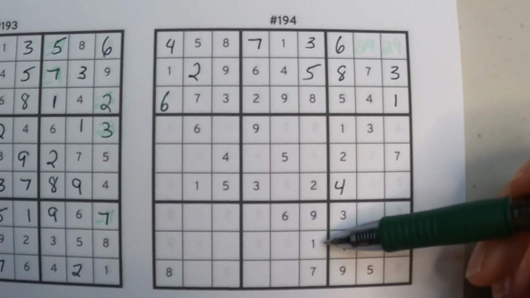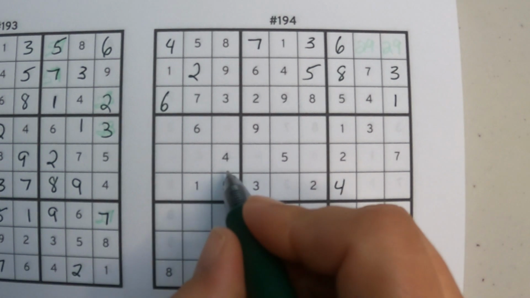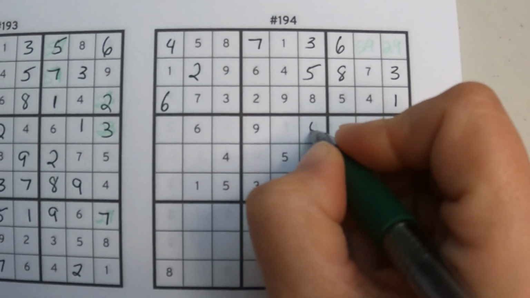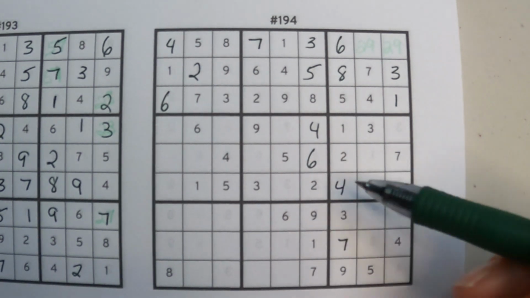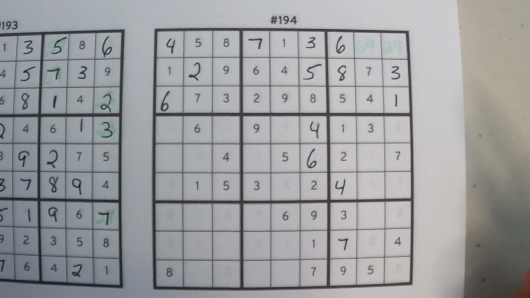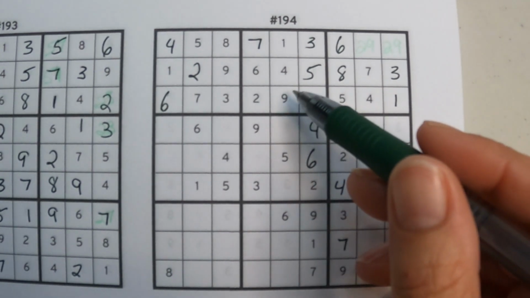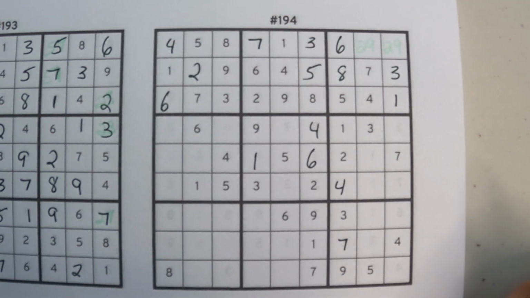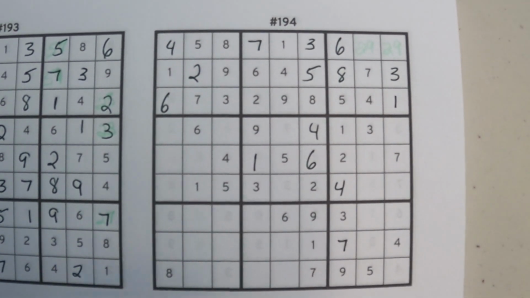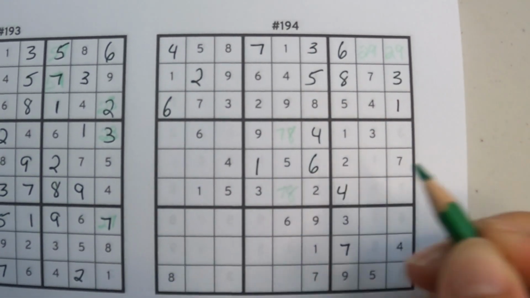For this column, we've got 1, 2, 3. We're missing 4 and 6. We've got a 4 here, so 6, 4. For this box, we're missing 1, 7, and 8. We've got the 1 covering these two boxes, so our 1 has to be here, but I don't see any other help. So 7, 8, 7, 8.